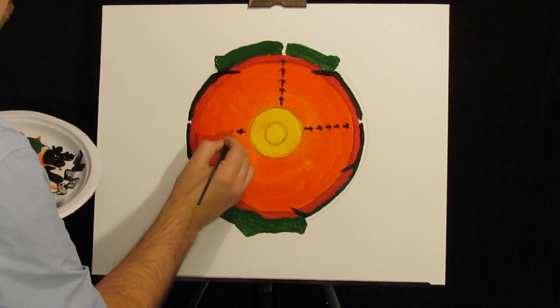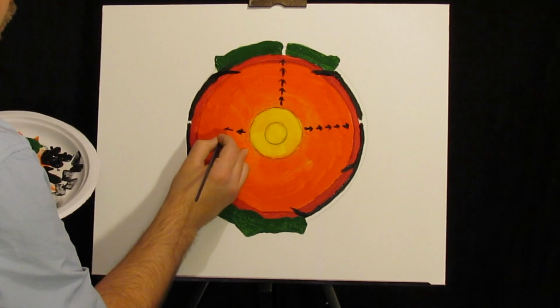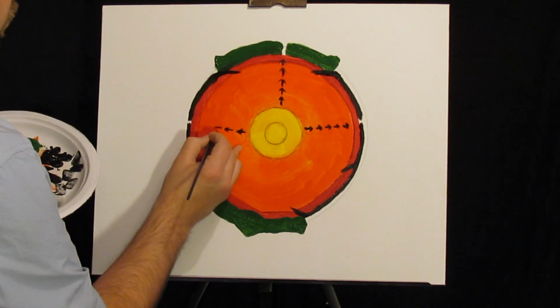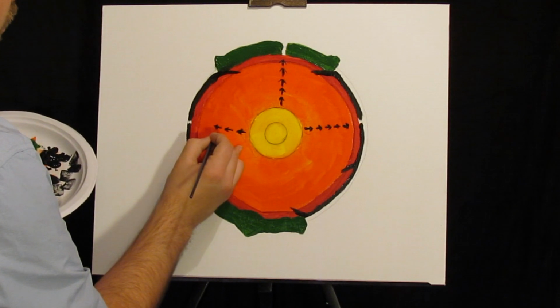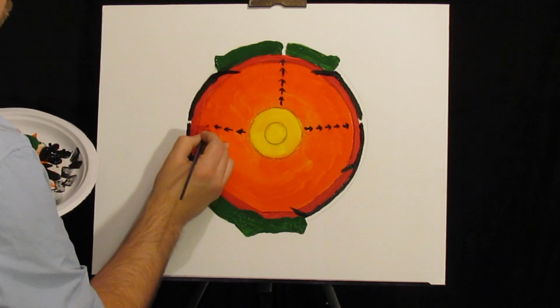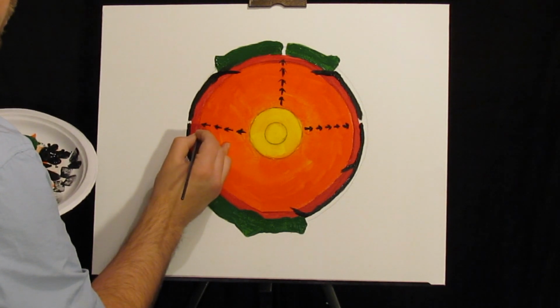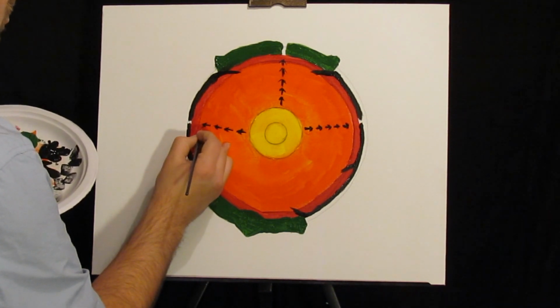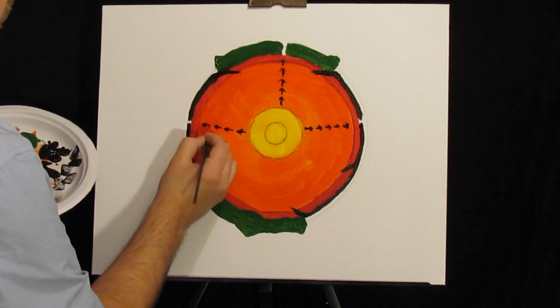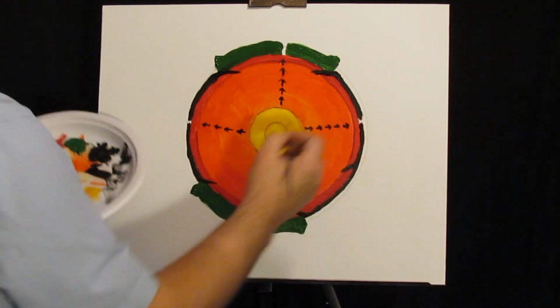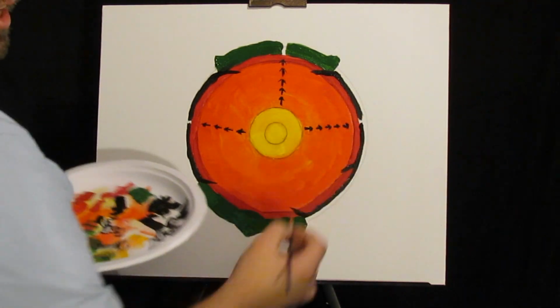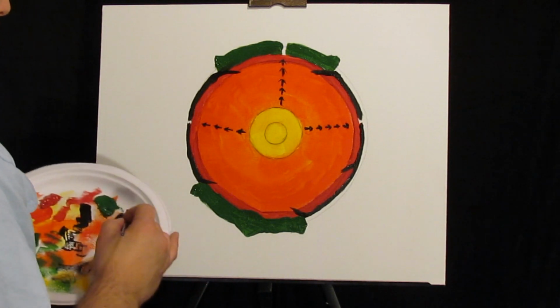It's not quite a solid, not quite a liquid. It's more solid than we would think of a liquid, but it can move and flow and cause these currents. And these currents happen over millions and millions of years. Okay, it takes millions of years for the mantle to rise and fall.